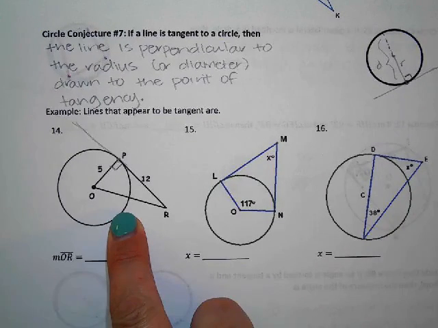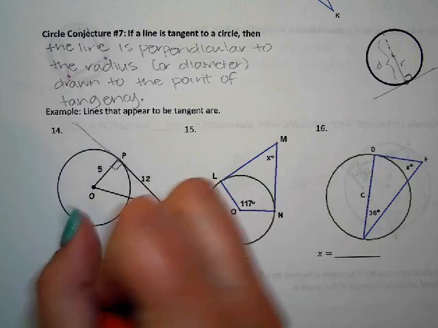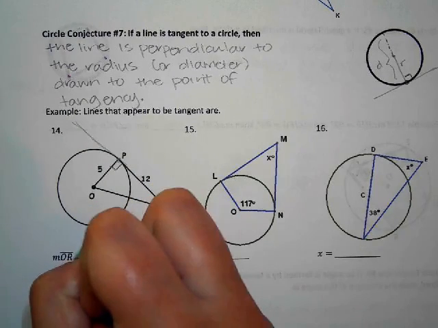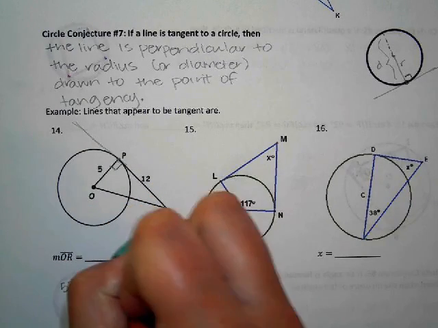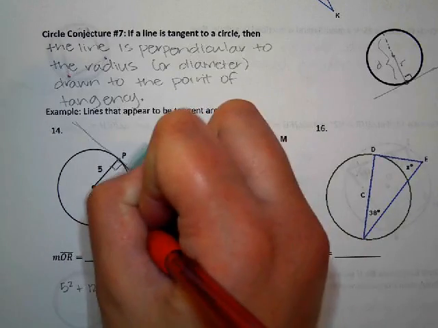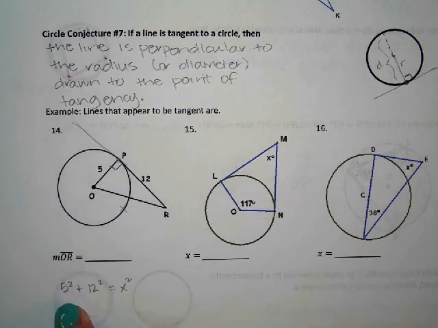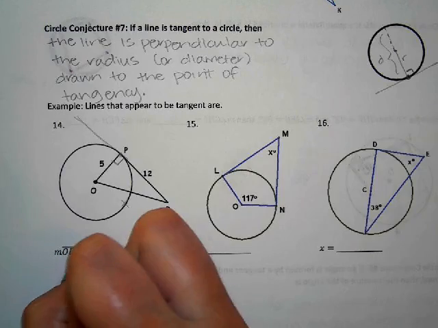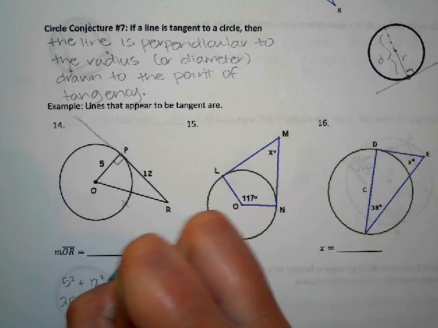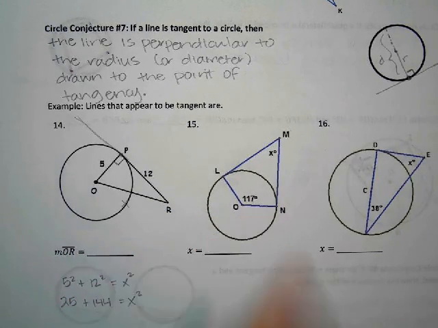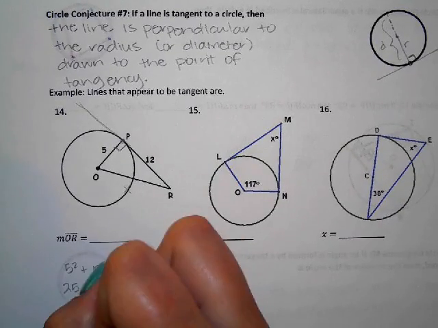So we got 25 plus 144. And that's 169. And then what does the x equal? 13.